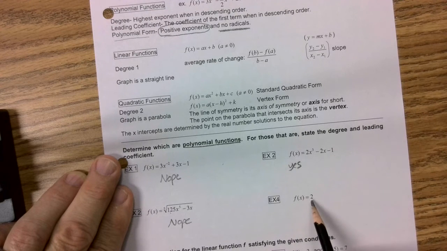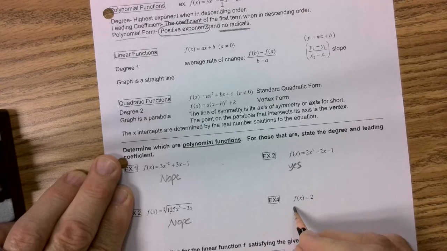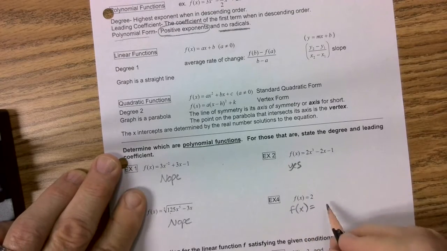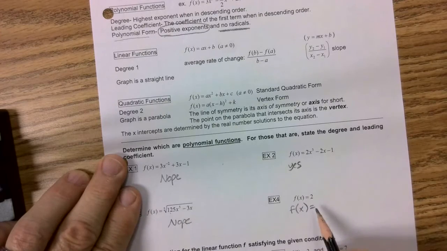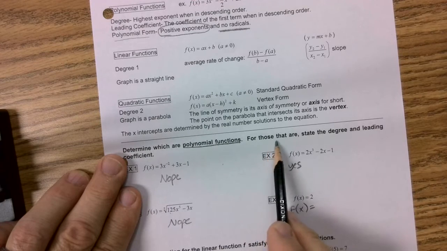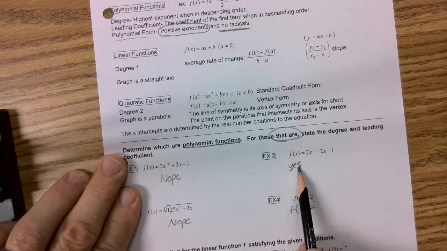And then this one's kind of sneaky because this one doesn't have any radicals. It doesn't have any negative exponents. If you wanted to get really fancy, you could say f of x equals, now watch this. Well, I'm going to hit pause on that and go to this, then it will make sense down here. Because this says, for those that are, you see this one is, and this one is, but we'll talk about this one in a minute.